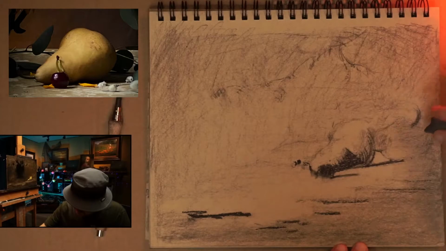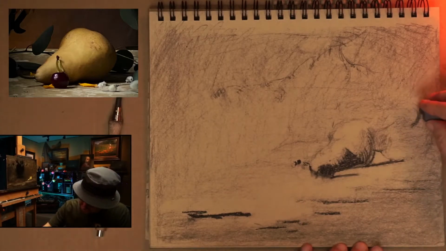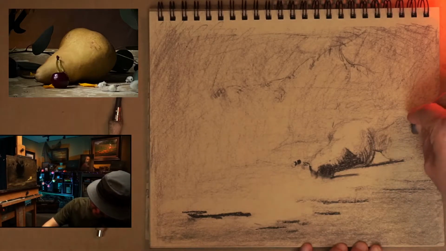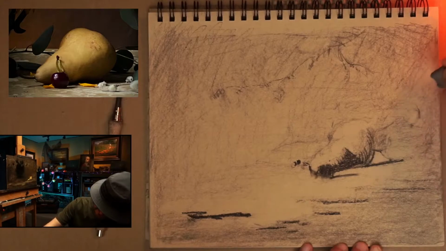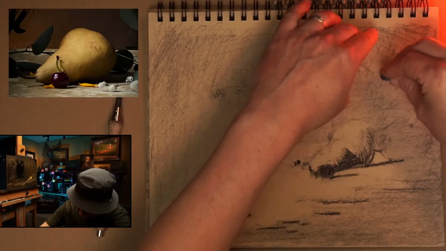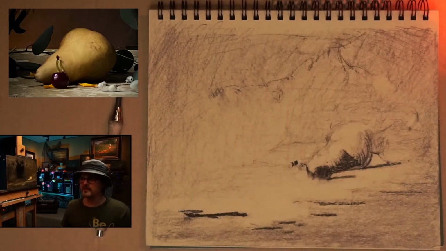I like this going here. I'm gonna have a little bit catching in there. I like the idea of some light being up here somewhere.